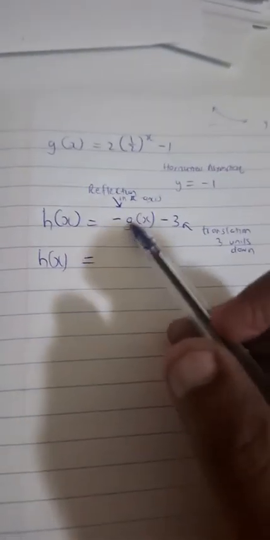So reflection in the x-axis, change of y, g of x. Then translation 3 units down, we subtract 3. Now I'm wanting h of x. In the place of g of x, there's this negative, 2 half to the power x minus 1, minus 3. Take note, guys.